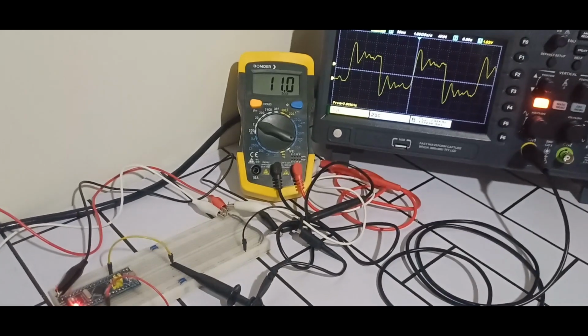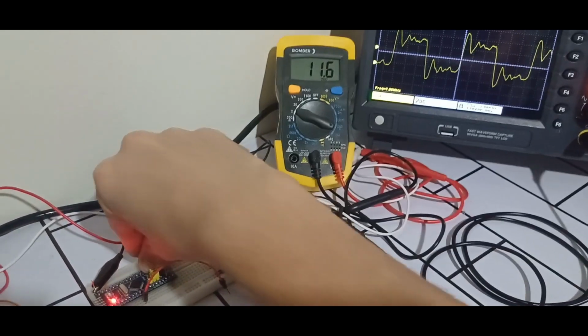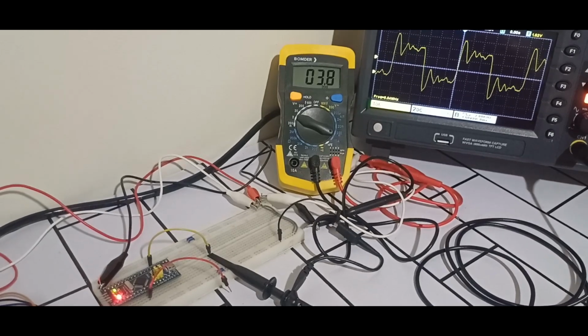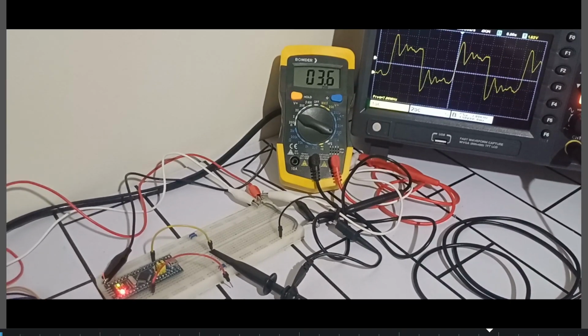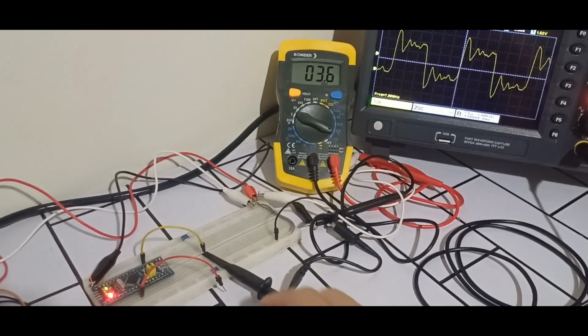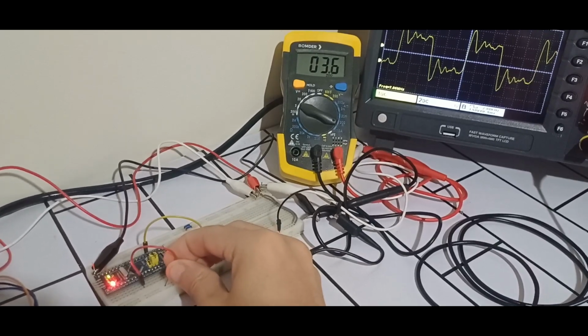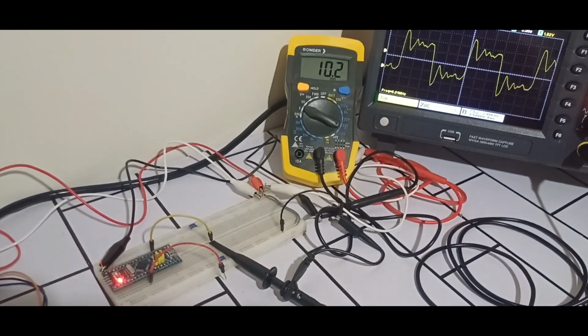So here, after resetting the MCU, it started drawing around 9 milliamps. Then after the delay, it will enter the sleep mode, drawing only 3.6 milliamps. You can note that in the oscilloscope, the main clock is still running. After the rising edge is detected, the MCU starts executing the code, and then the LED starts blinking.